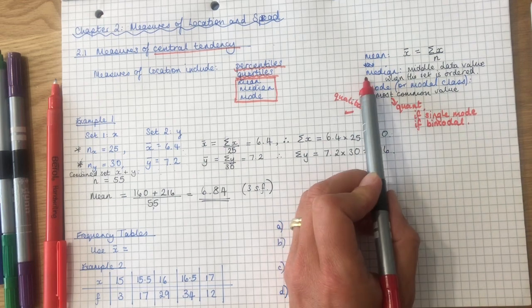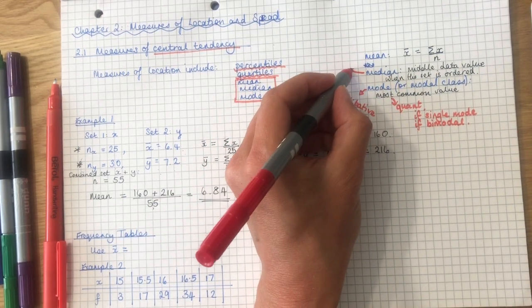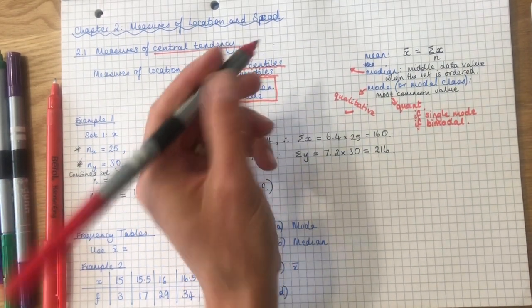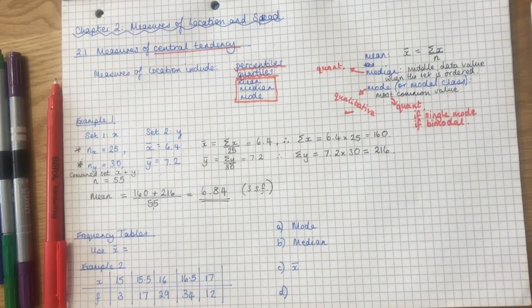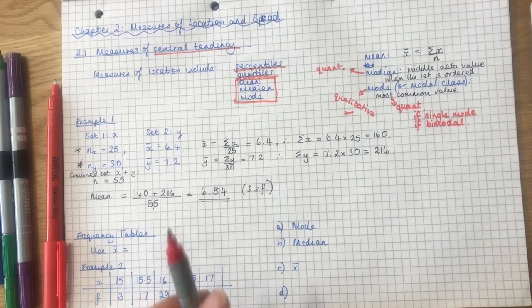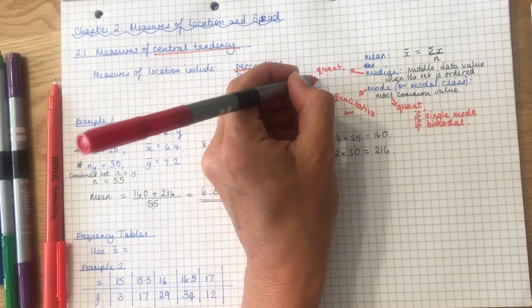Now, the median is used for quantitative data. I still can't say it. Quantitative data. Numerical data. And it's really good when there are extreme values.